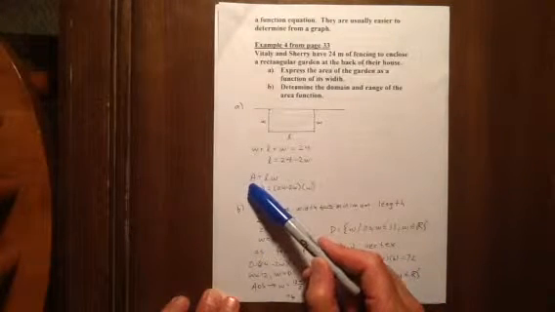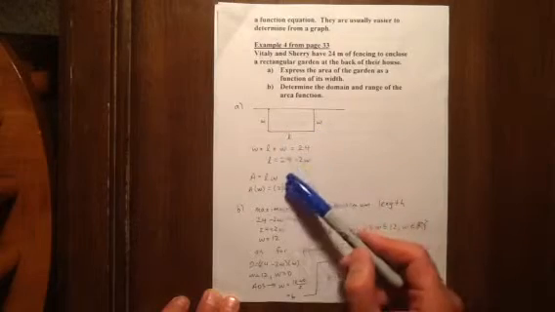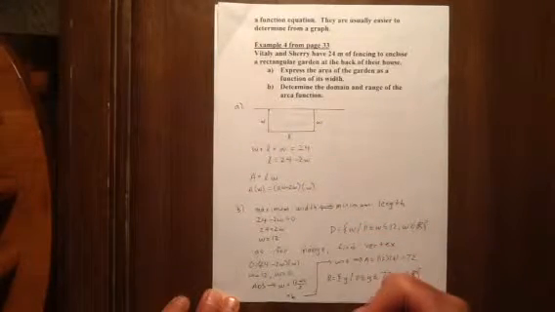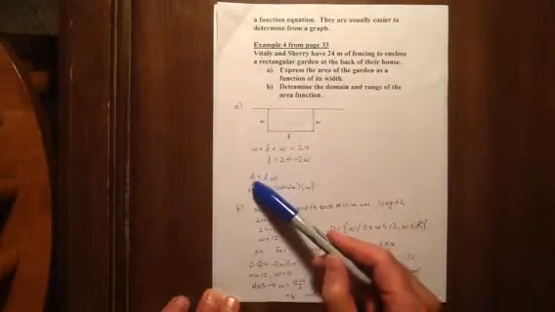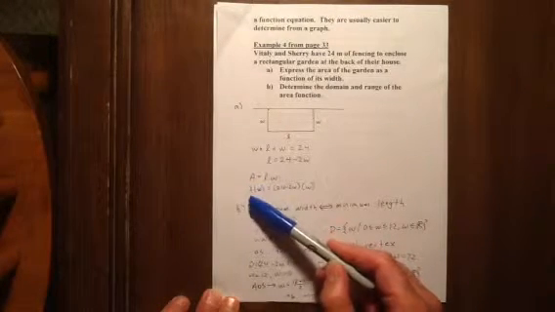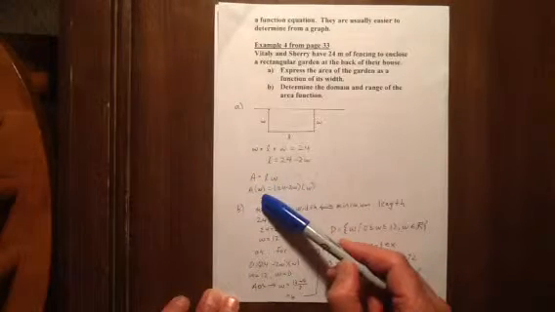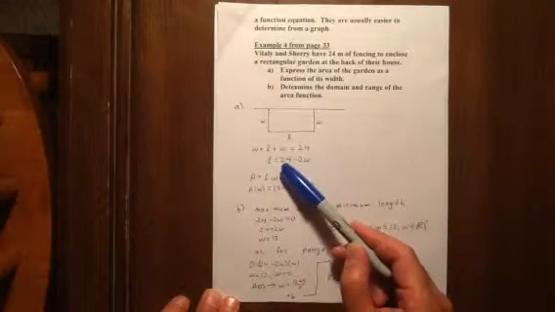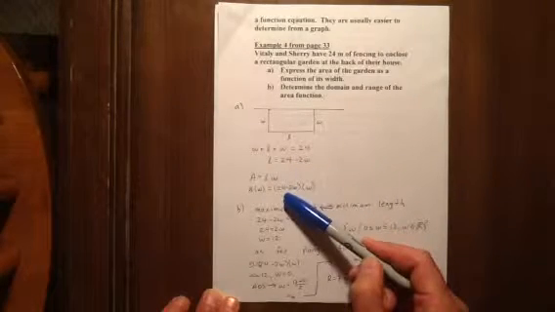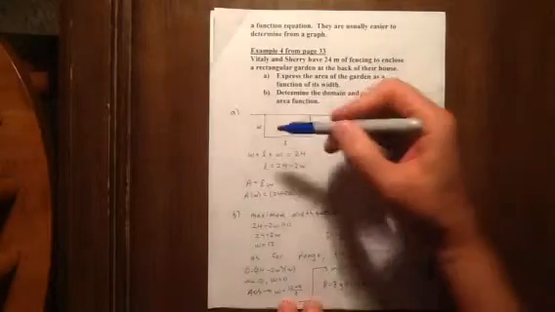Now we can come up with an area formula. Area of a rectangle is equal to length times width. So we can say that our area function in terms of W, and mathematically we write it this way, is length, which is 24 minus 2W, times W. Okay, so we'll say that one more time.